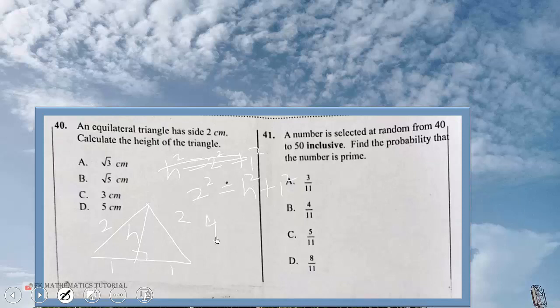So 4 will be equal to h squared plus 1. 4 minus 1 will be equal to h squared. So square root of 3 will be equal to h. So the answer is root 3 centimeters.